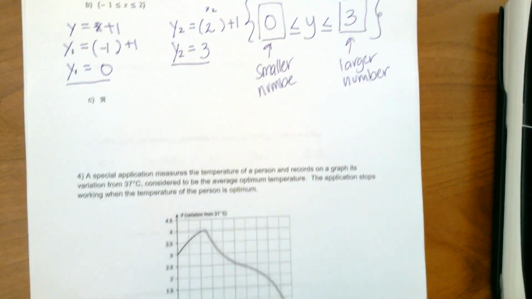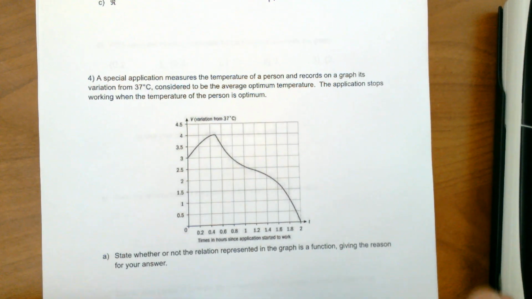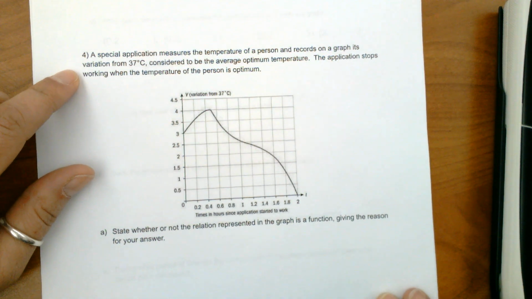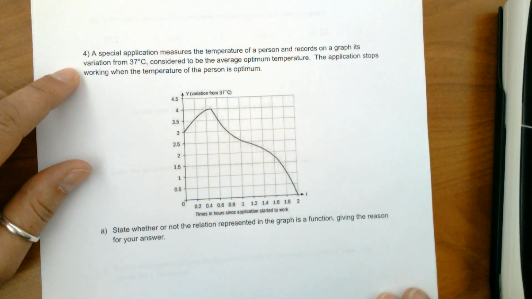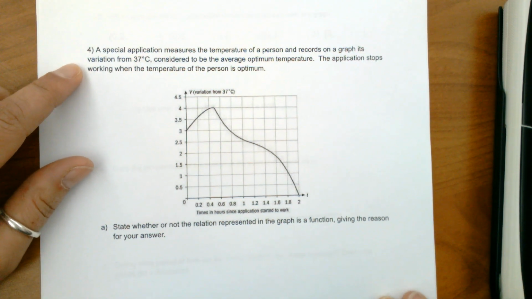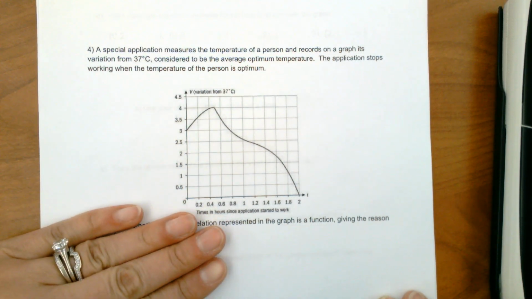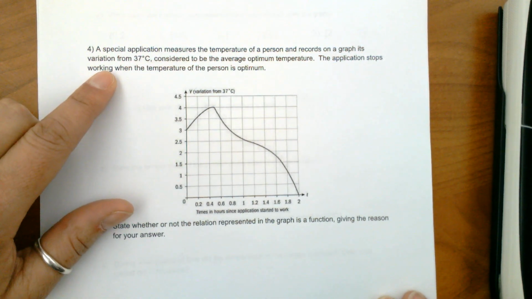All right, let's look at an application problem, our last application problems with our last few examples. A special application measures the temperature of a person and records on a graph its variation from 37 degrees Celsius, considered to be the average optimum temperature. The application stops working when the temperature of the person is optimum. Before we even answer these questions, I want to explain to you what variation from 37 degrees is.